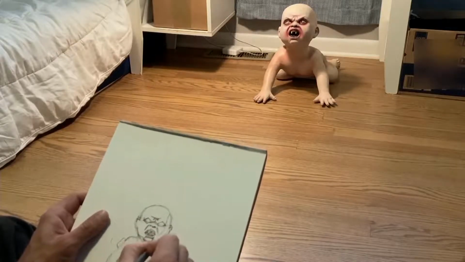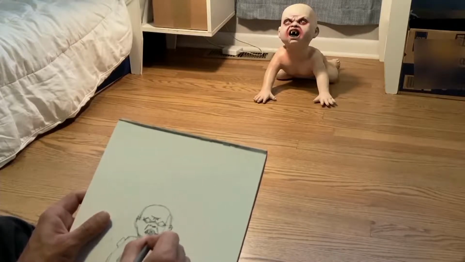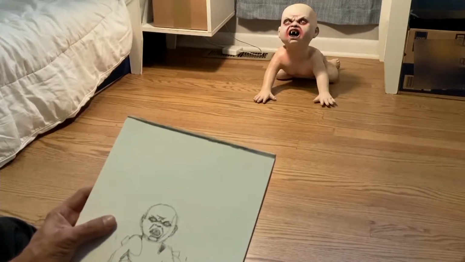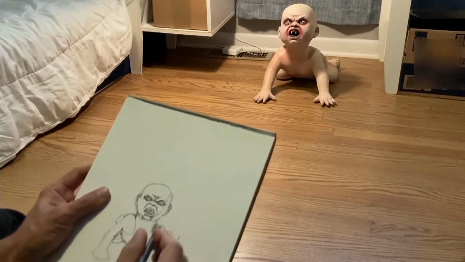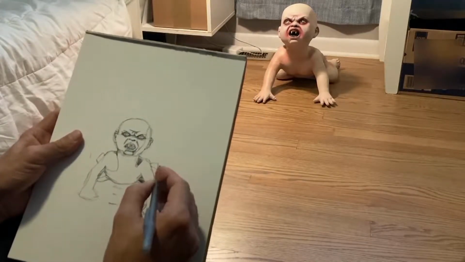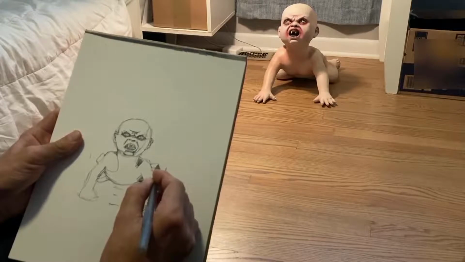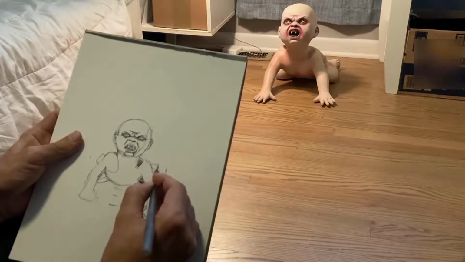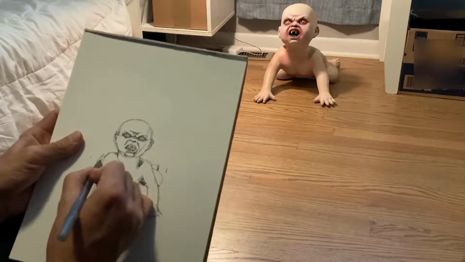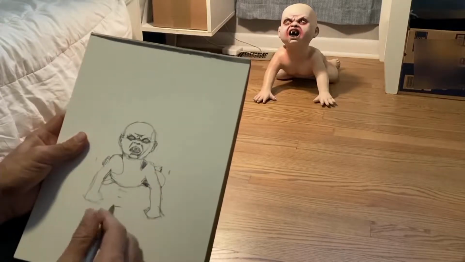And then at this point, I just start adding detail. I've kind of traced over the lines where the shadows would be. Instead of worrying too much about that, I think it's easy just to draw those lines where the light and the dark are. And then, yeah, just going through and kind of fleshing out these details.